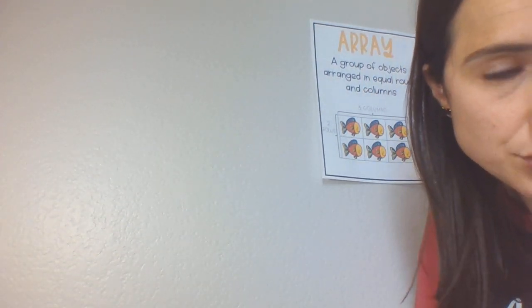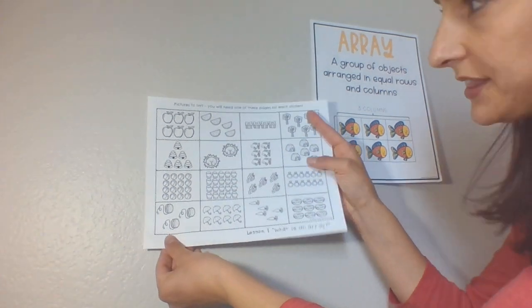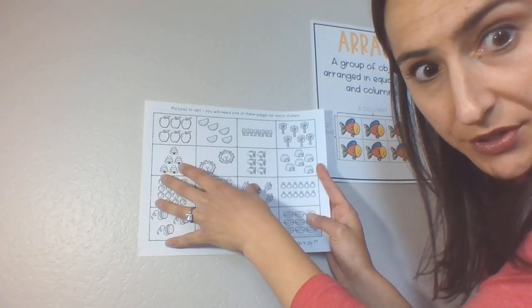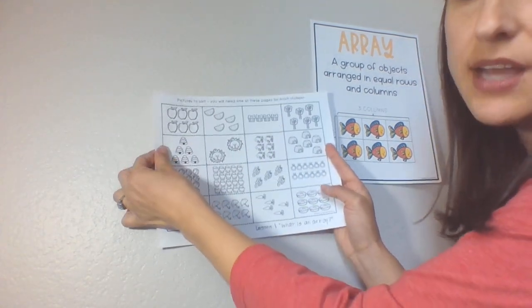All right, before we get to all that fun stuff, boys and girls, we're going to really work on understanding what is an array and what is not an array. You're going to need this paper here. Here we go, boys and girls. These are pictures to sort. I want you to stop the video now and cut out all of these squares, okay? So please press stop and cut out the squares.